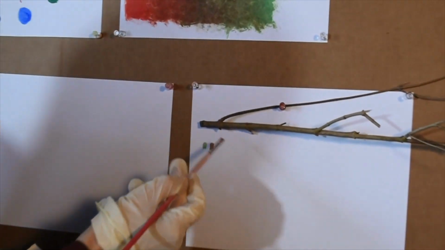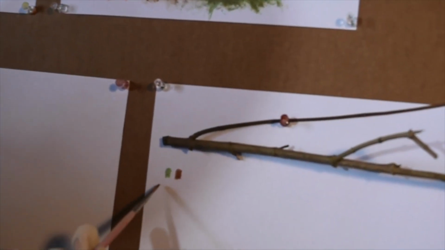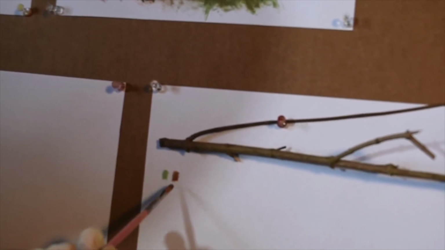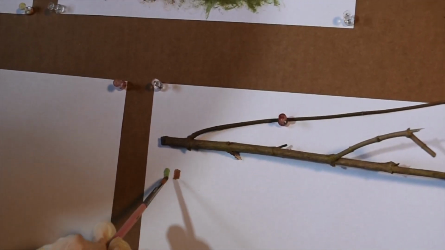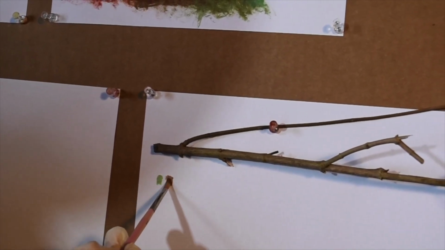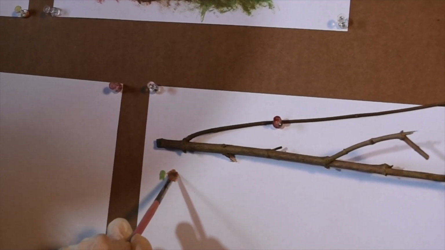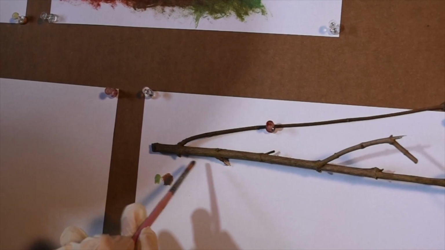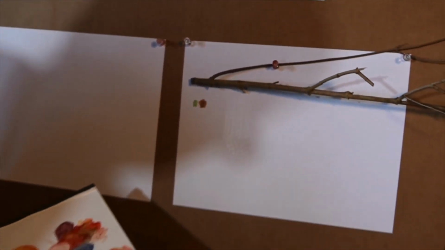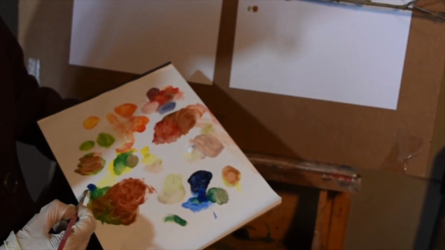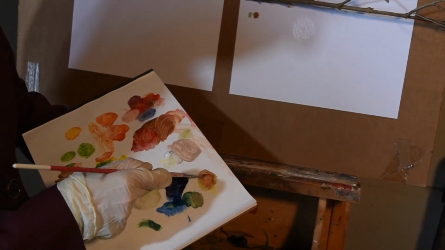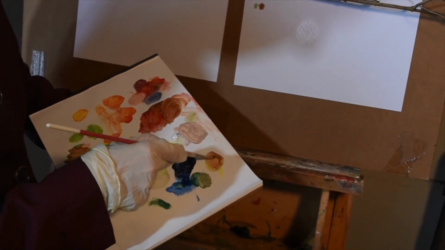I feel like I'm close to getting the value of this branch, but I don't have the color temperature right. I feel that the color temperature I have with this brown is a little too warm, so I'm going to add some blue. I'm just going to get a little bit of blue and add it to that brown.